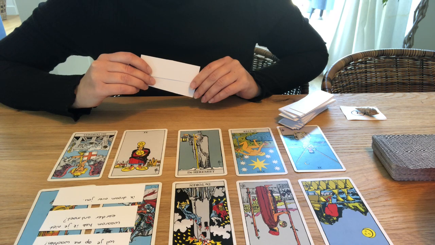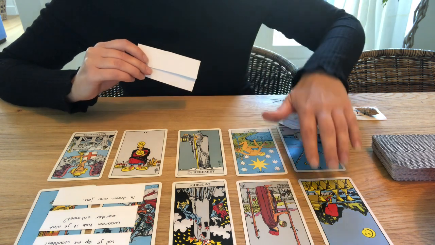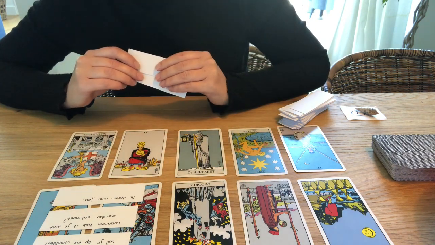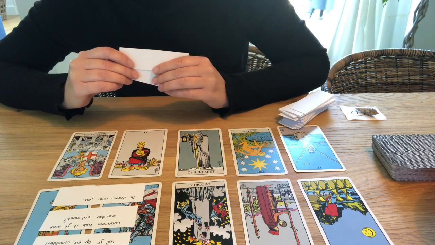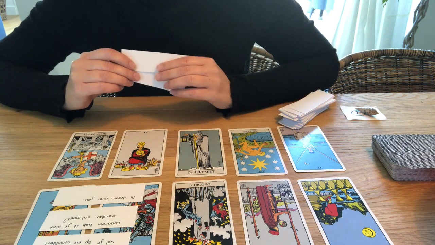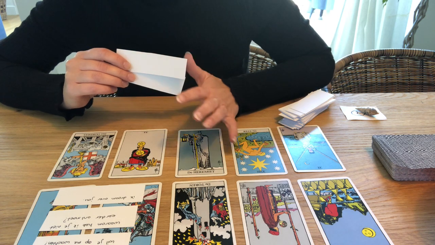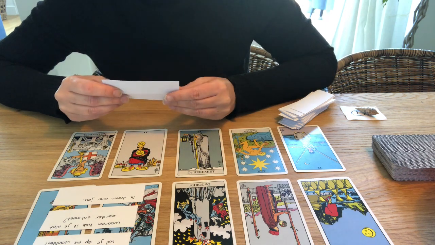Other than that, it's all quite divided. There's some water energy, some fire with the wands. There's also the pentacles here, sword energy 2 times. So that's not really giving me a big clue as to who this could be. It could be any sign really, but there's definitely some Aquarius and some Virgo energy here.